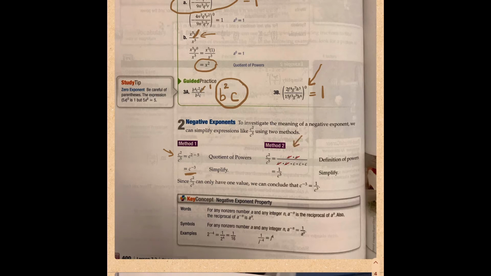In the first place, I had c times c on the top, and I had c times c times c times c times c on the bottom. So these guys canceled and these guys canceled, but I had 3 left on the bottom. It's the same as 1 over c to the 3rd. 1 over c to the third is the same thing as c to the negative 3.